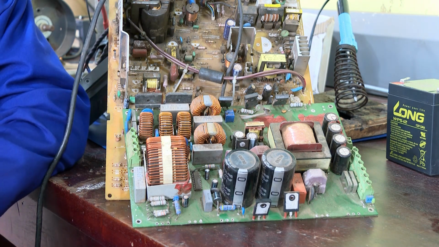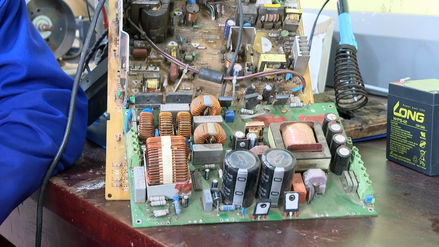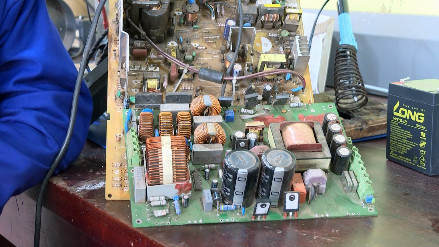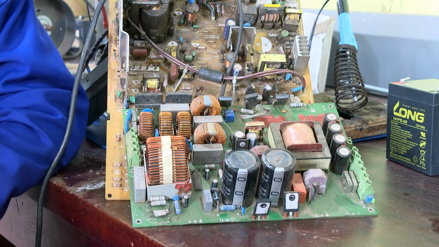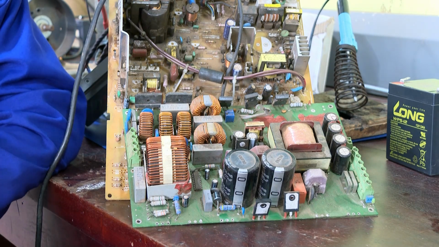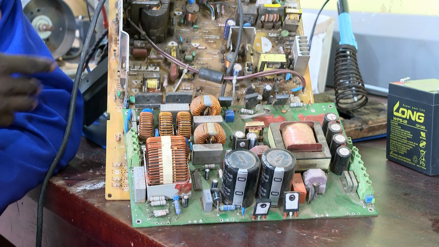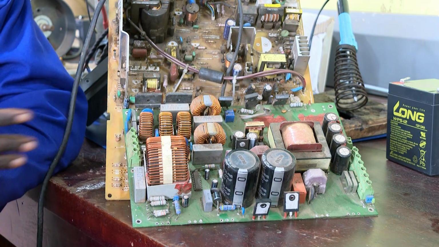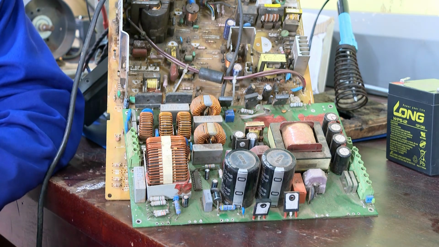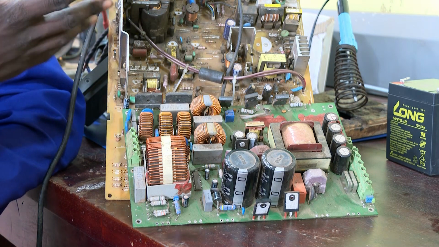So today I'm going to take you through the components which are found on our circuit board. So this is our circuit board. So we have here different components. I'm going to take you through these components, to identify their names, and I will also tell you how they work.